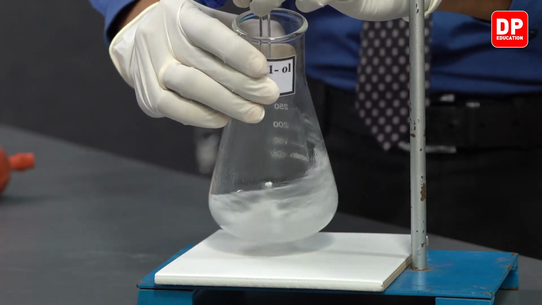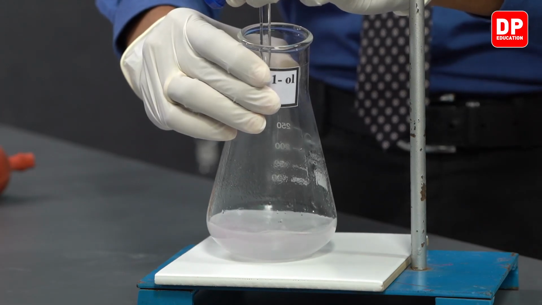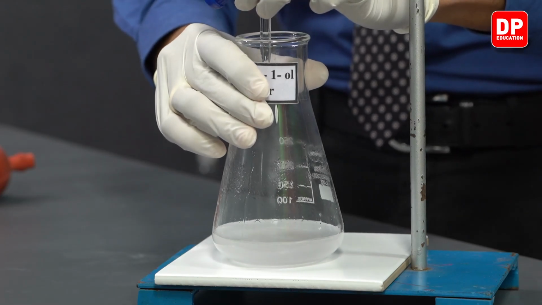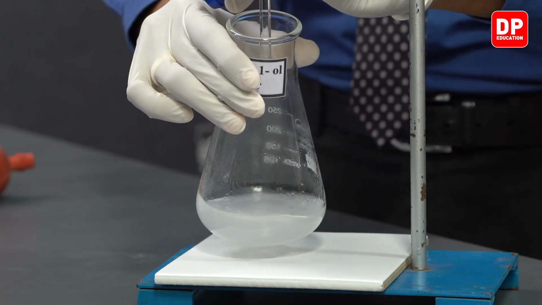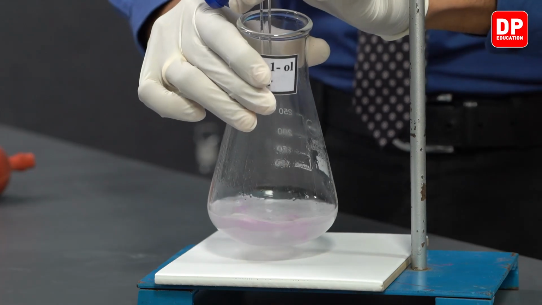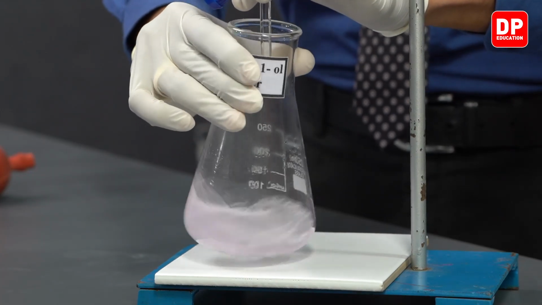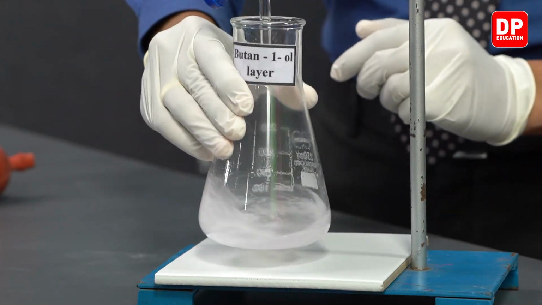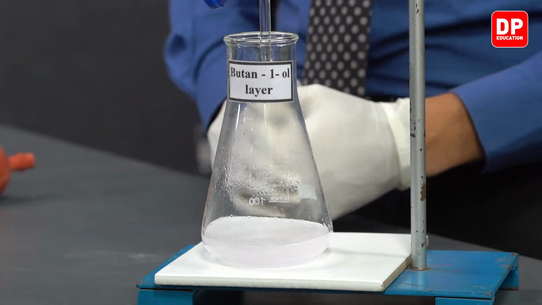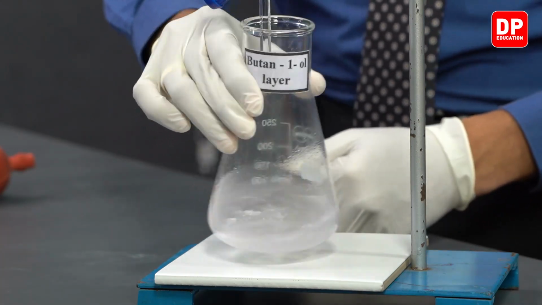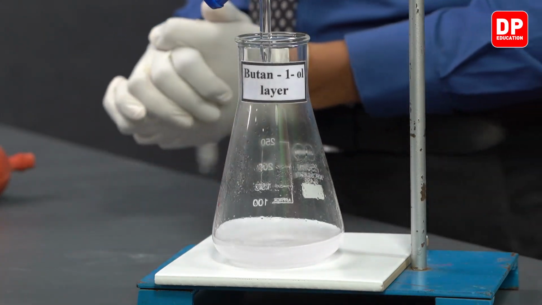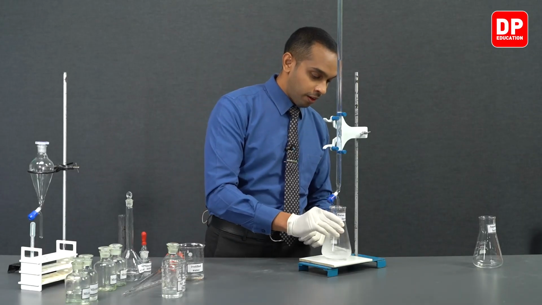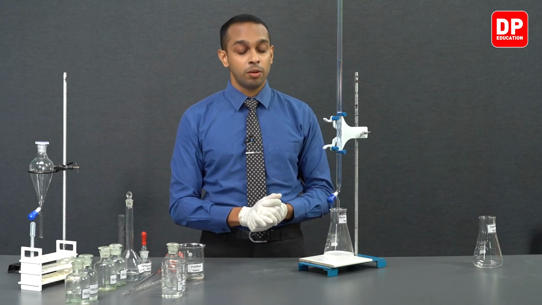So at the end point, we will observe a permanent pink color. We can see that there is a slight pink hue still in the medium. We will mix it and observe it for a while to see whether the pink color disappears. If that is the case, we have not yet obtained the end point.